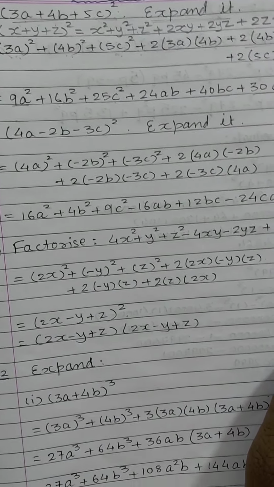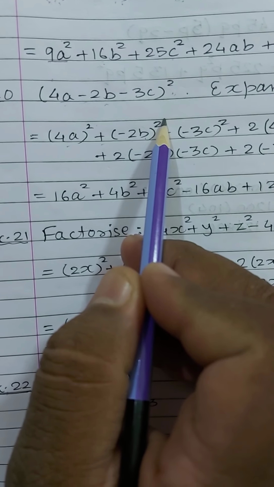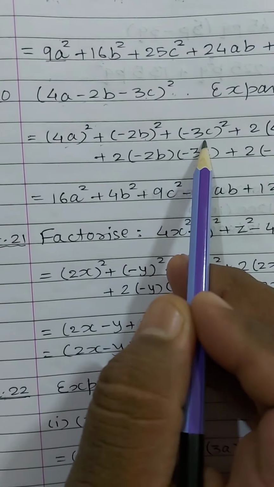Now take example number 20. (4a - 2b - 3c) whole square. Let us use the same identity again. Square of the first term, that is (4a) square, plus square of the second term, that is (-2b) square, plus square of the third term, that is (-3c) square, plus 2 into multiplication of first term and second term.